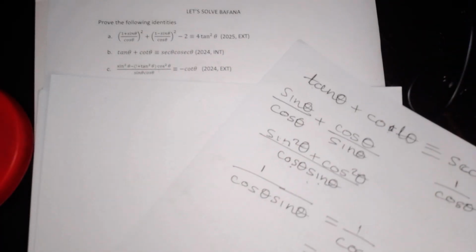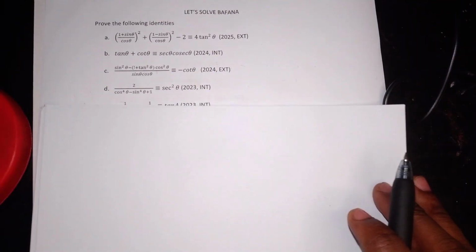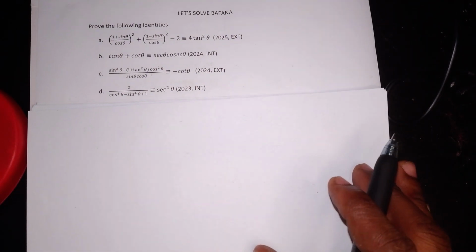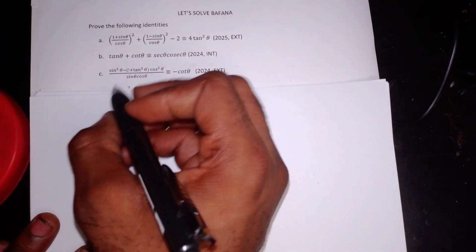Next, we have 2024 external. This one had a very small mistake. They wrote cos theta here instead of cot. So I corrected it, and this is how you can verify it.